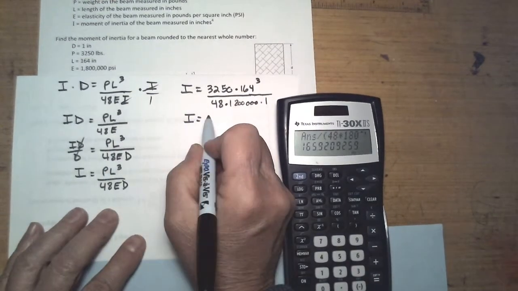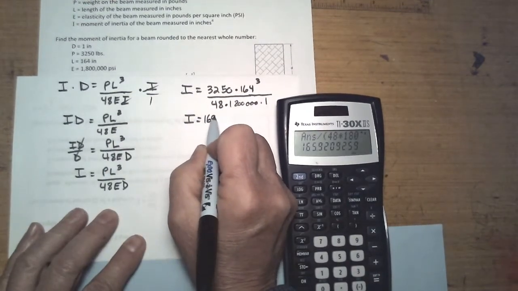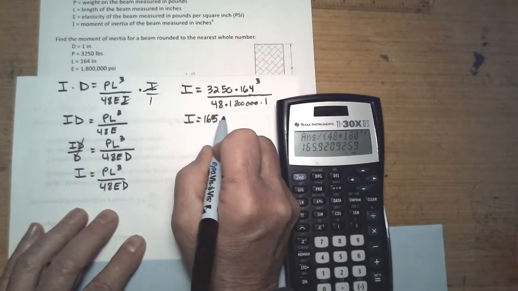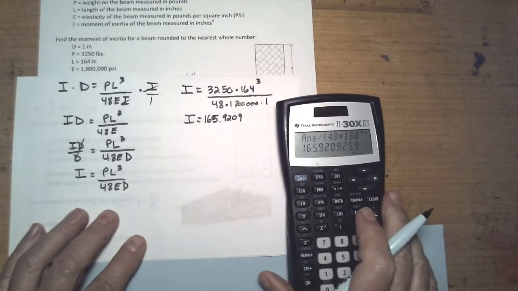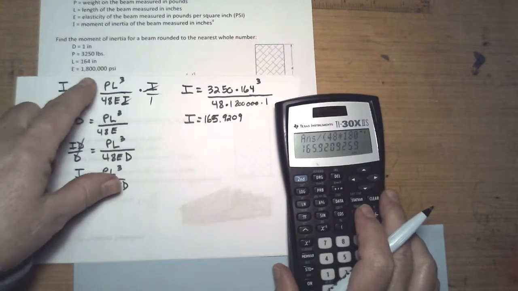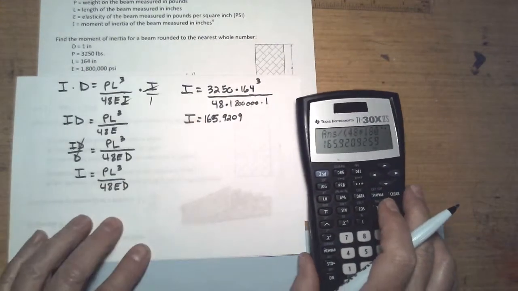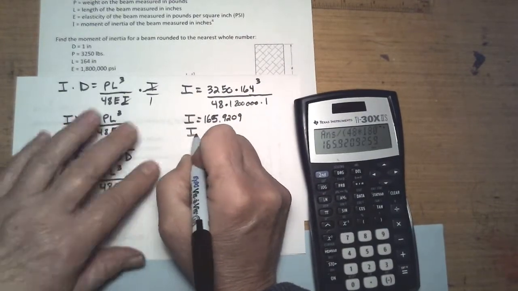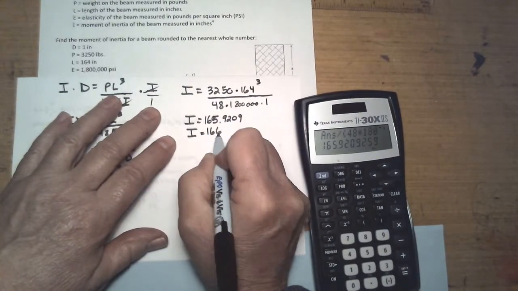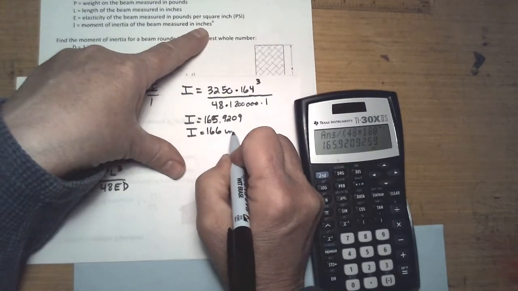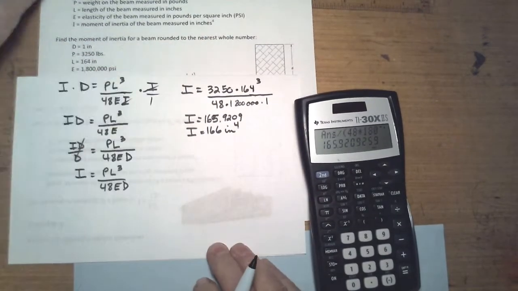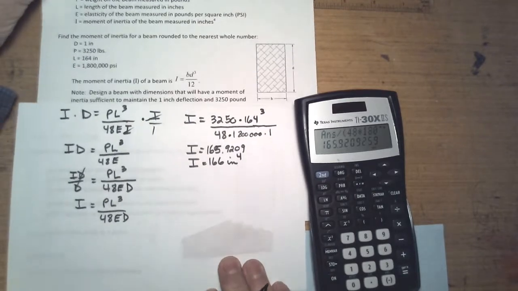So I get 165.9209. And let's see, what do they say about units? Anything? And about rounding? Round to the nearest whole number. Okay. I equals 166. And moment of inertia is in inches to the fourth. So there's my first answer. That's the first part of this problem.